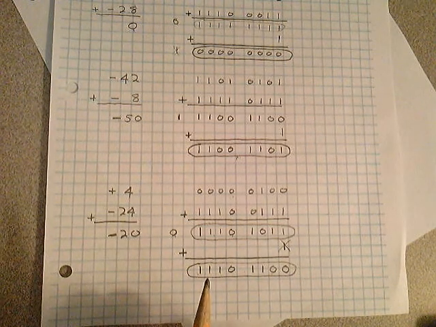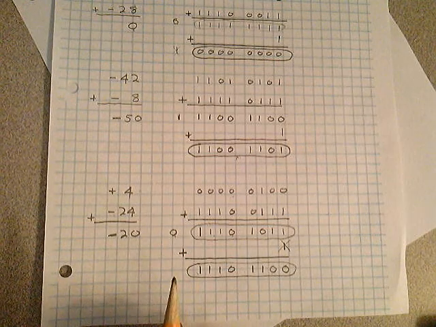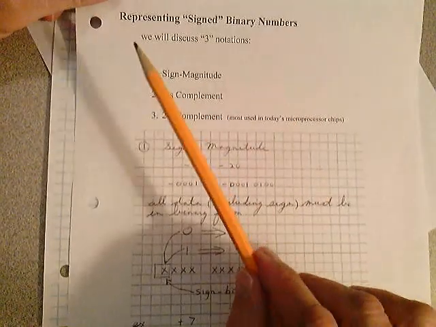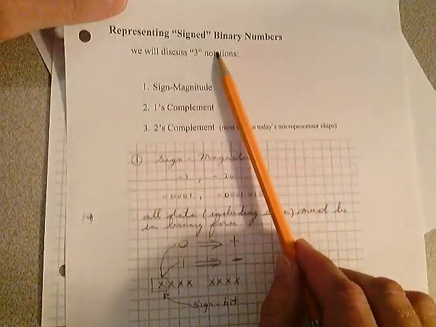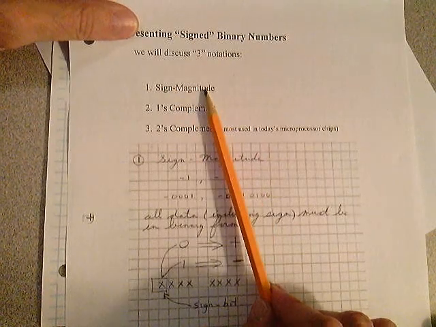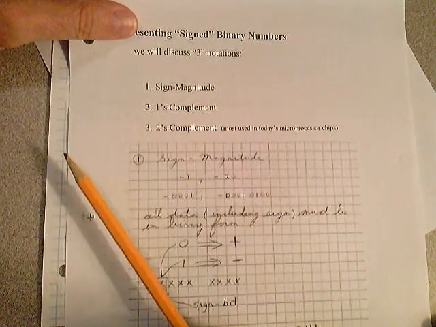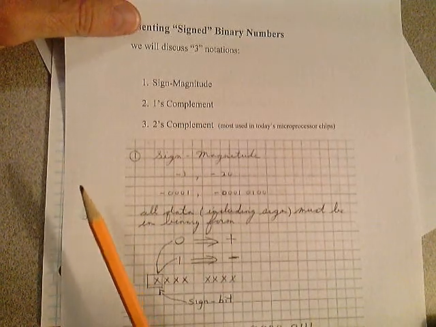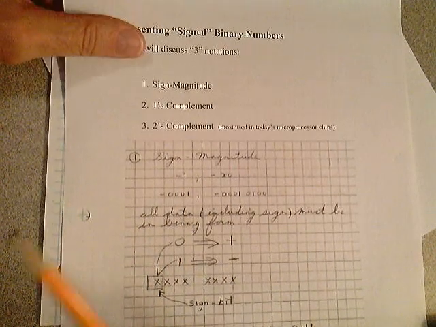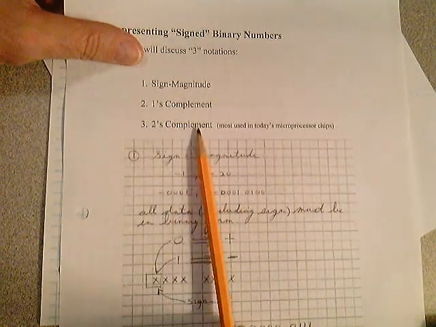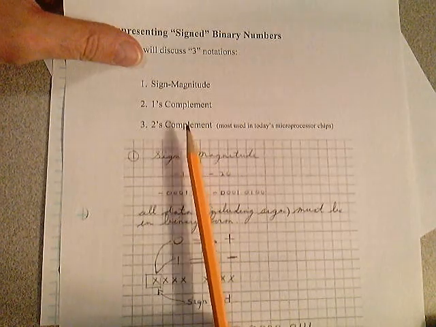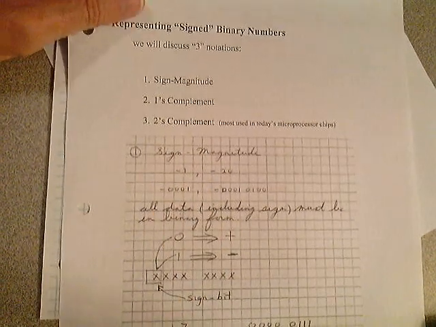What we just covered here was, and we did it in less than 20 minutes, we talked about representing signed binary numbers. We said there were 3 notations: the sign magnitude, the 1's complement, but the most important by far that's used in all the microprocessor chips today, and the one that you're going to be most responsible for, is going to be the 2's complement notation. And I wanted to put that in a separate lecture because it's that important. That concludes this lecture.